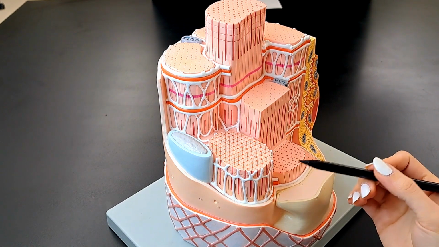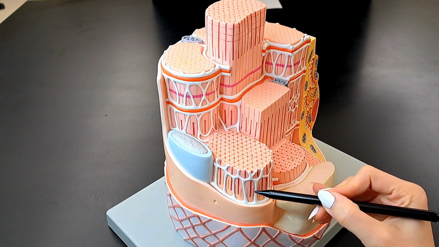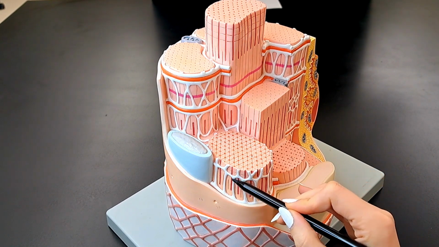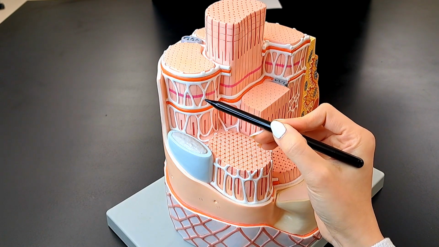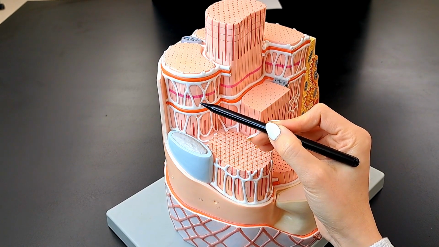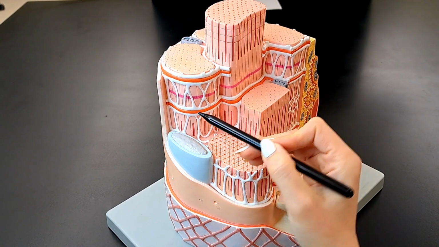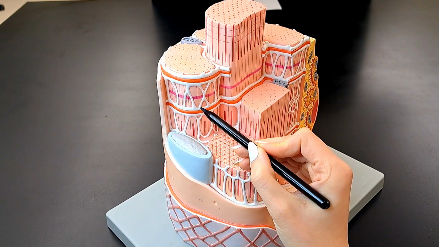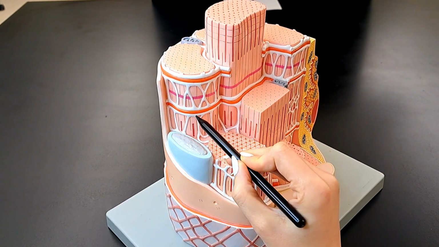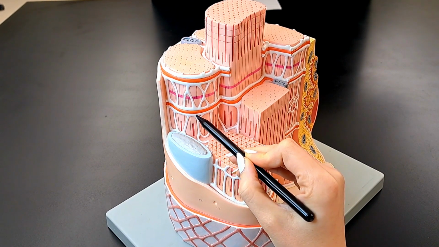Each myofibril is wrapped by a network of tubules. These are the sarcoplasmic reticulum tubules. The sarcoplasmic reticulum stores and also delivers the calcium ion, which is needed for muscle contraction. This part is the terminal cisterna of the sarcoplasmic reticulum. This is also the terminal cisterna of the sarcoplasmic reticulum.